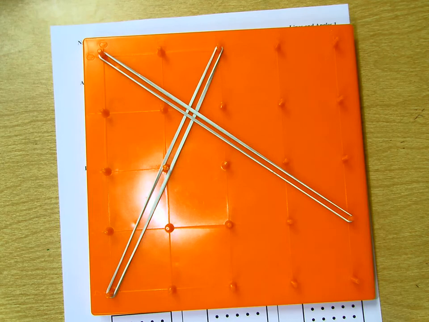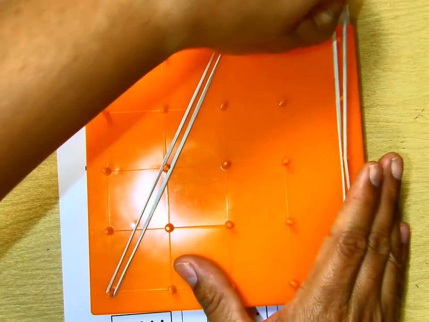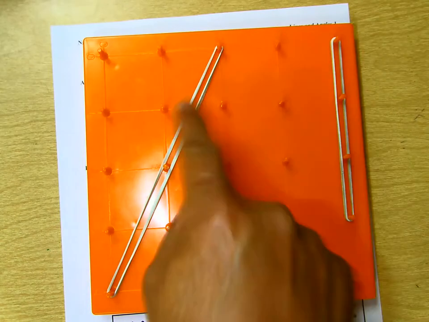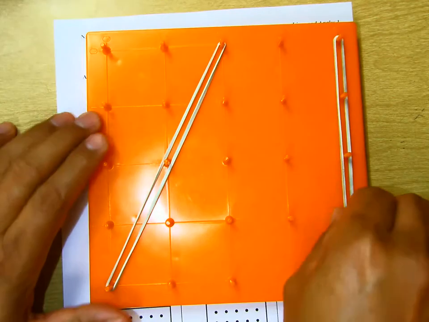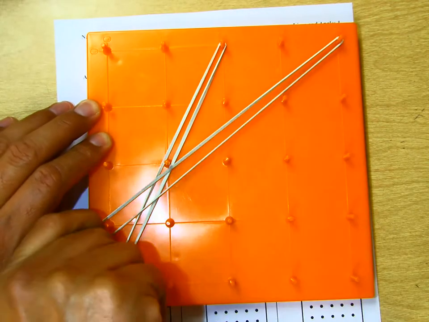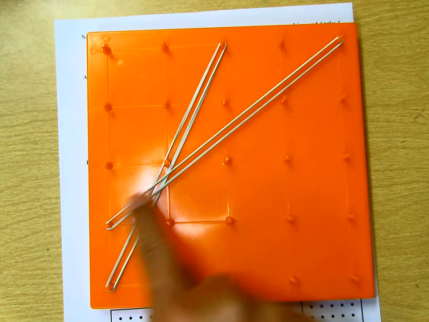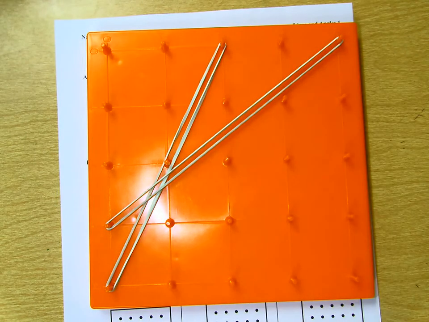So intersecting lines are two lines that intersect at one point. If I was to put them this way, then they're no longer intersecting lines because they're not crossing. So remember, intersecting lines have to intersect in one point. So line B and line C are intersecting lines.